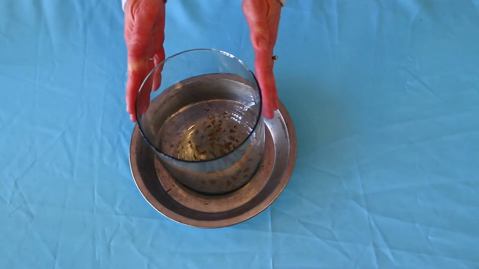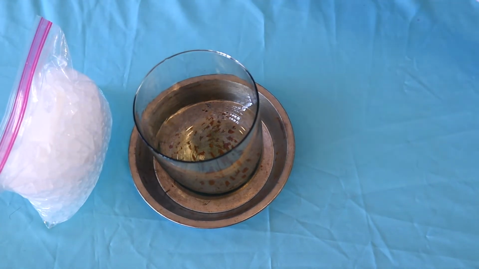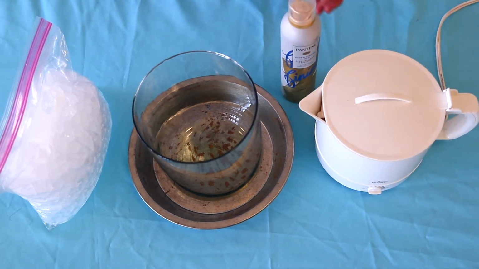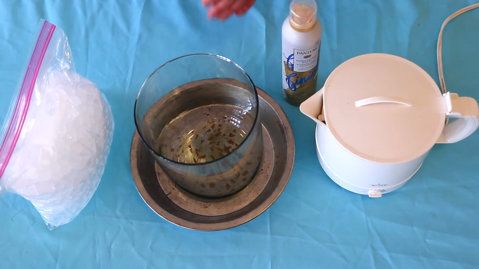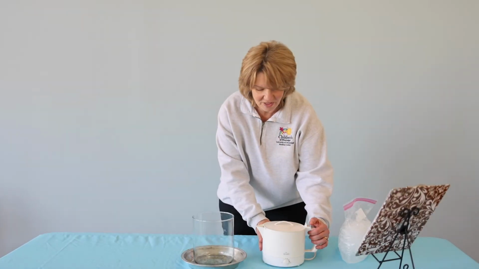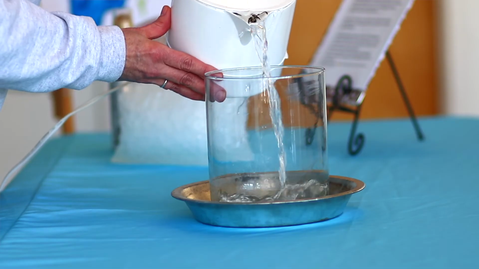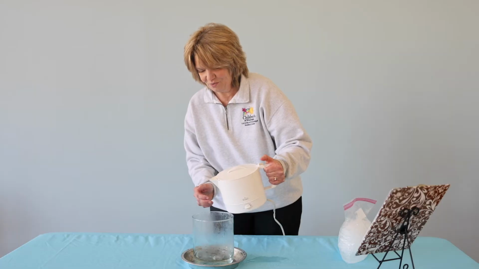Today we're going to make a fog cloud, more specifically a fog cloud in a jar. Here's what you'll need: a glass container, a bag of ice cubes, hot water, and hairspray. I'll also put a pan under my glass container in case I spill water. First, you pour the hot water into the container. Your water should be hot, but not to the point of boiling, because your container will break.